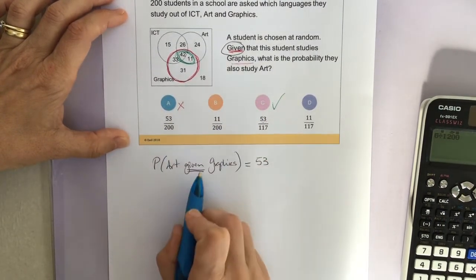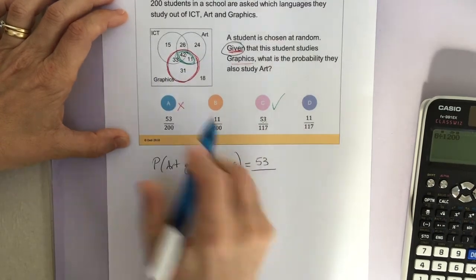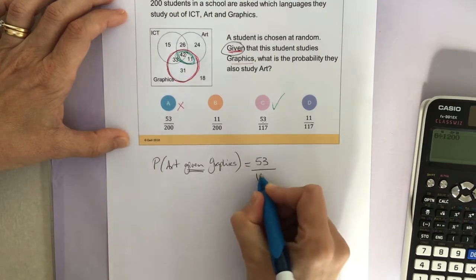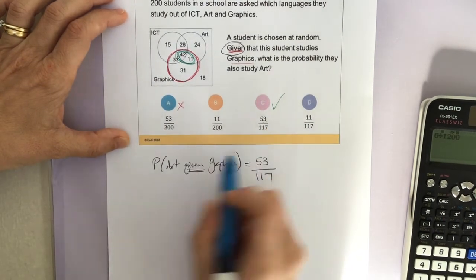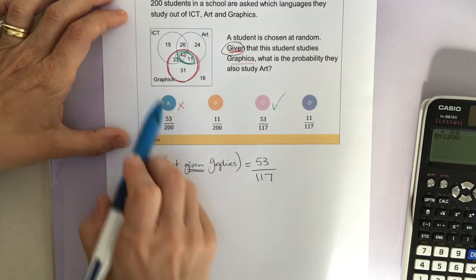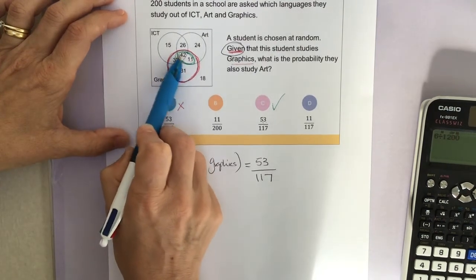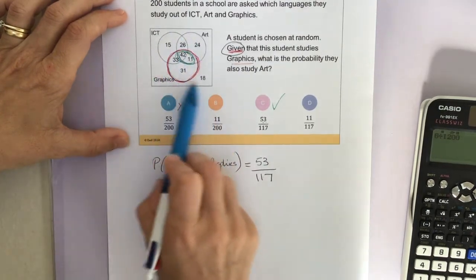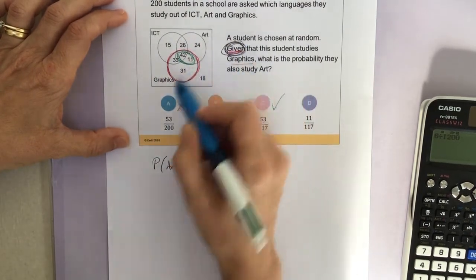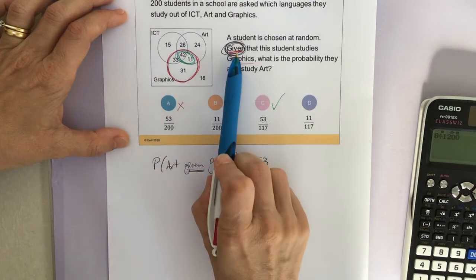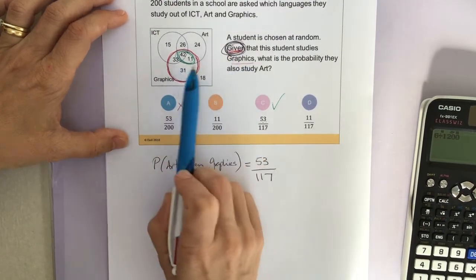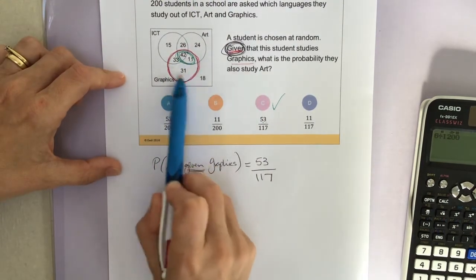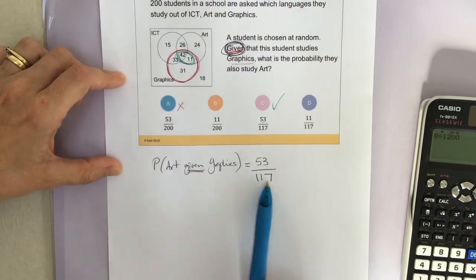But I'm only looking in graphics now. So only in graphics, I've got 33, 42, 11 and 31, and that comes to 117. So that's where this answer comes from. Now I can see where this has come from. You probably can as well. The 53 is correct, and again, in an exam that had got us a method mark. But then we've done this over 200. So this given bit, it's as if it didn't say that. That's the important part of this question. Given graphics means I restrict my sample space, so then I'm just looking at 117 people to choose from rather than the full 200.